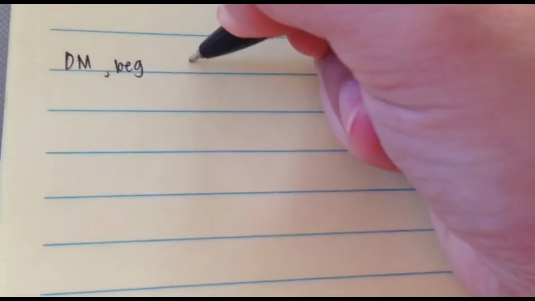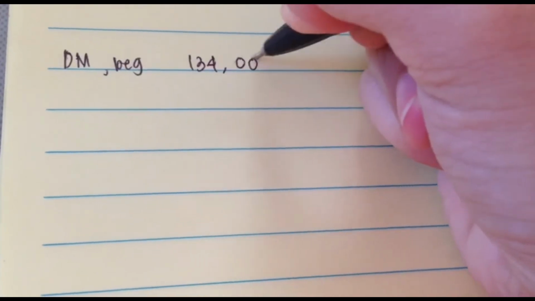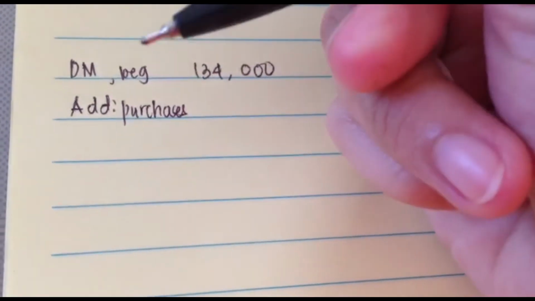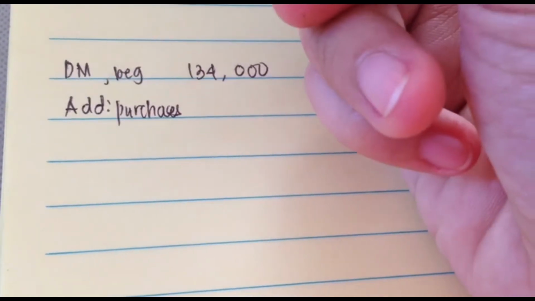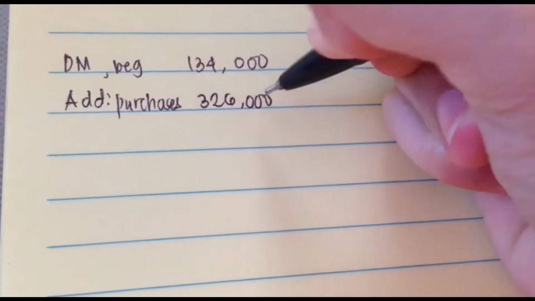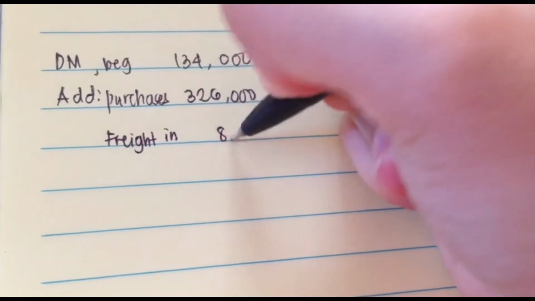We have the direct materials at the beginning, 134. Add purchases. How much are our purchases? 326,000. Of course, we include the freight here, because it is part of our purchases. How much? 8,000.